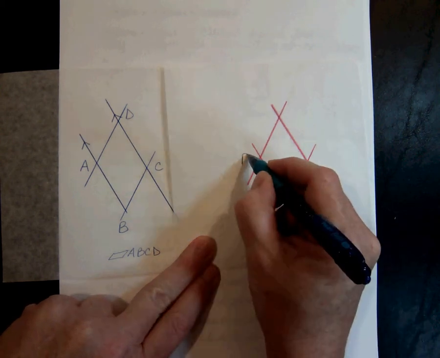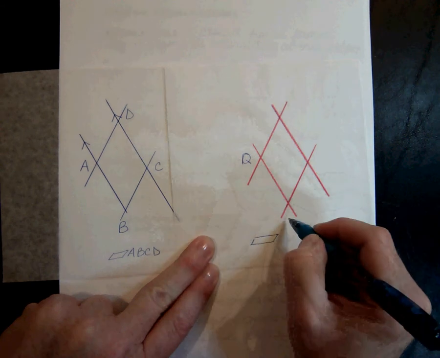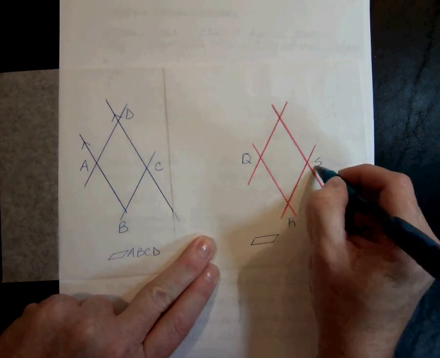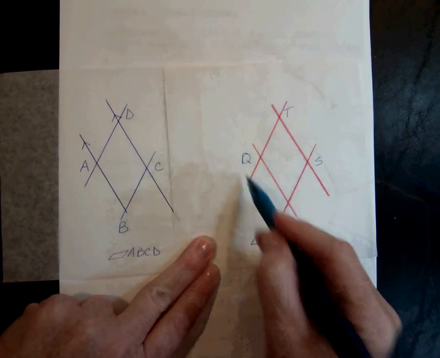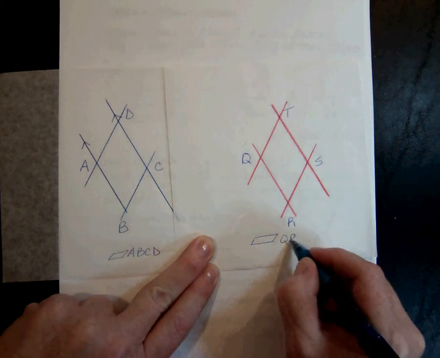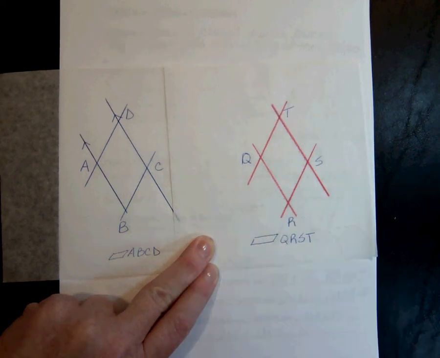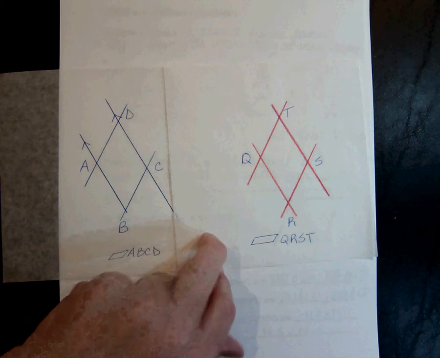So let's do Q, R, S, T. Notice I went around in a circle. Q, R, S, T.